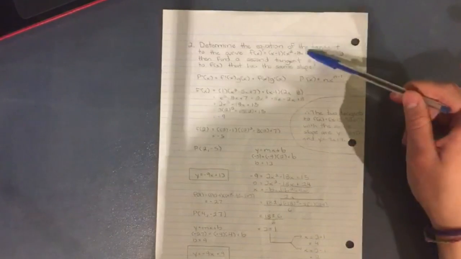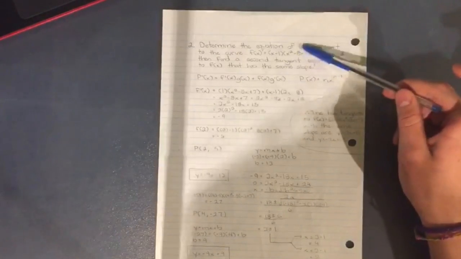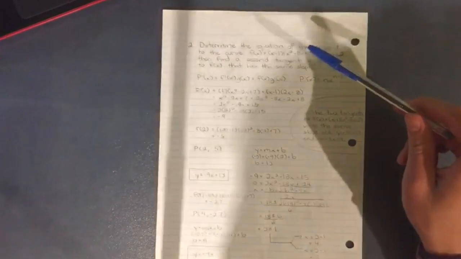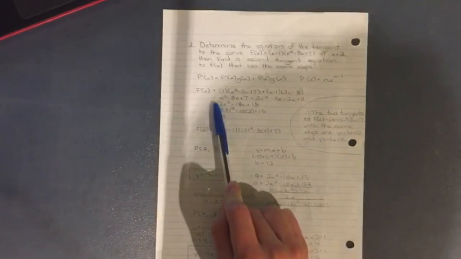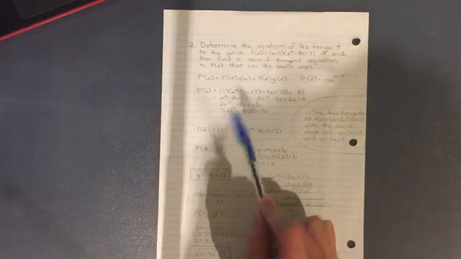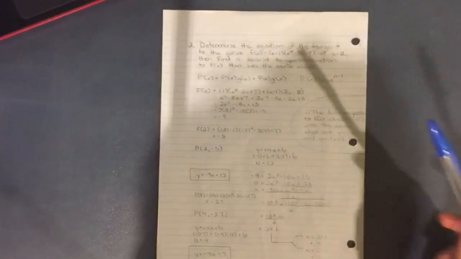For each, the 2 came down, 2x, and then 1 came down, minus 8, got rid of the x because we take 1 off the exponent. Anything to the exponent 0 is 1. I then expanded through the brackets, getting us to here, collected like terms, and it left me with a quadratic equation. This is now our derivative equation. I subbed in our point, x equals 2, and it left us with a slope of 9.